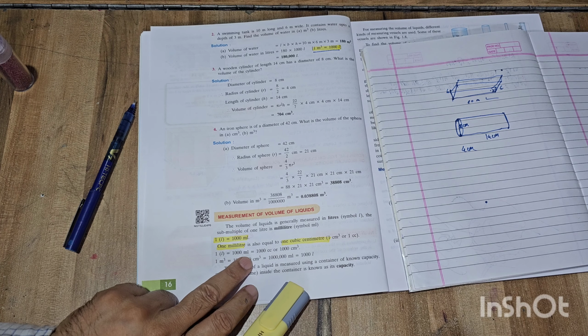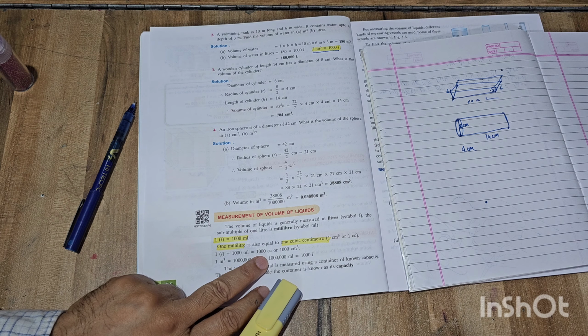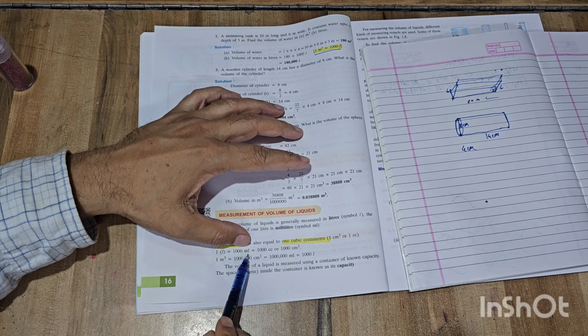1 liter is equal to 1000 ml is equal to 1000 cc or 1000 centimeter cube.